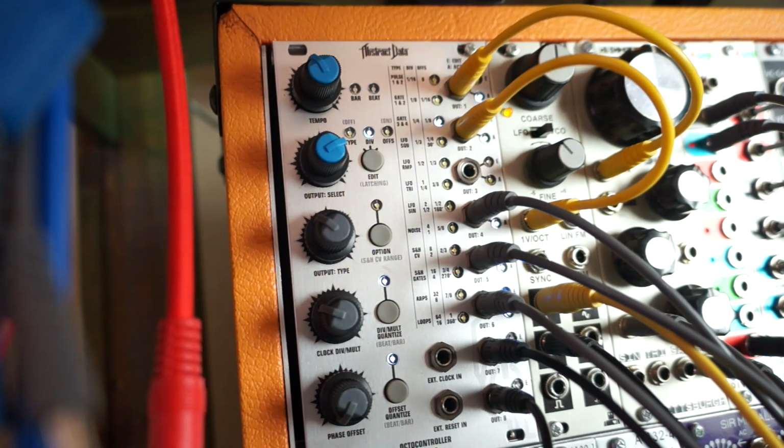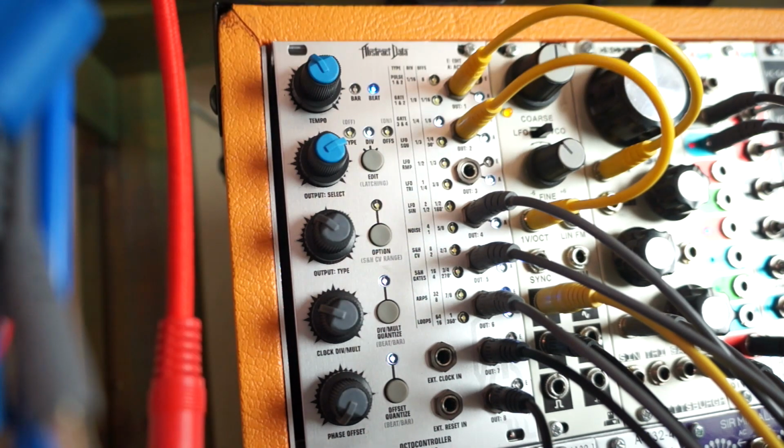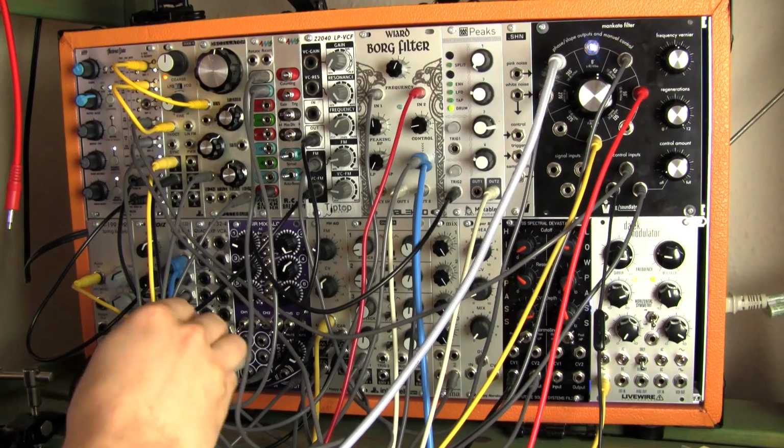just because nobody really wants to hear dry synthesizers. So secondly, we've got this kind of bass line from the Pittsburgh oscillator. So that is this one here.